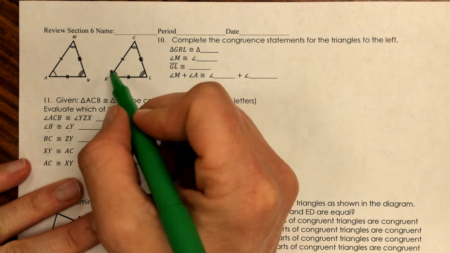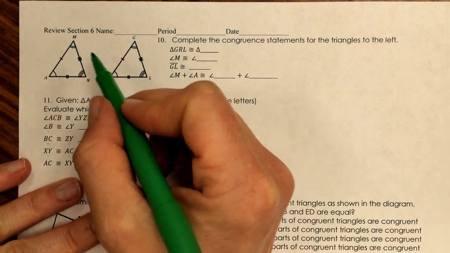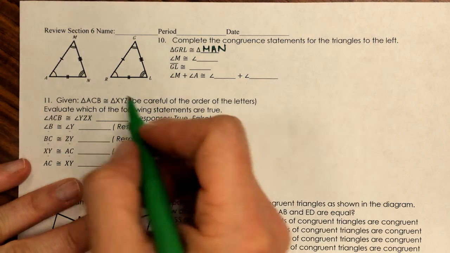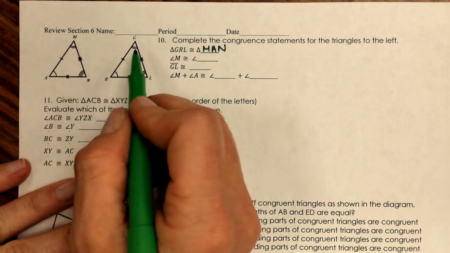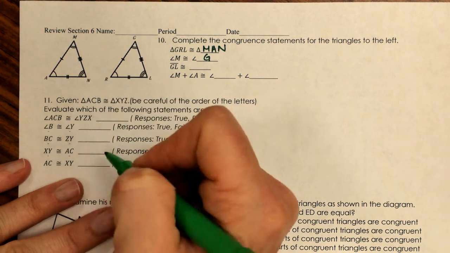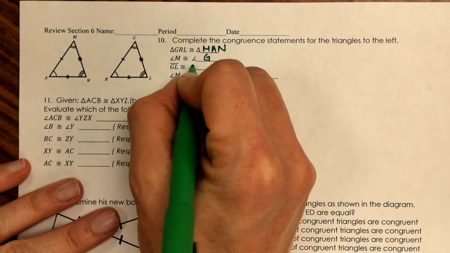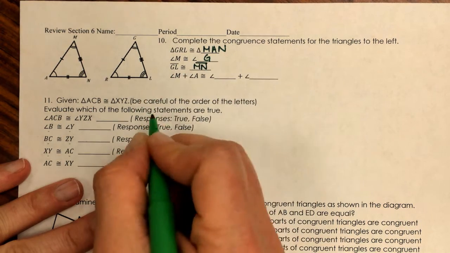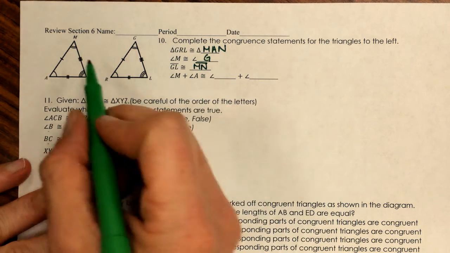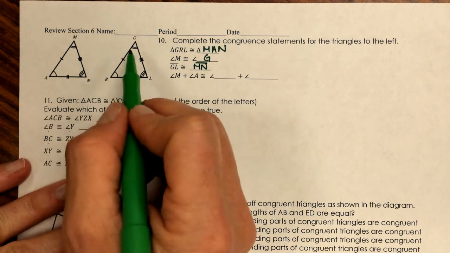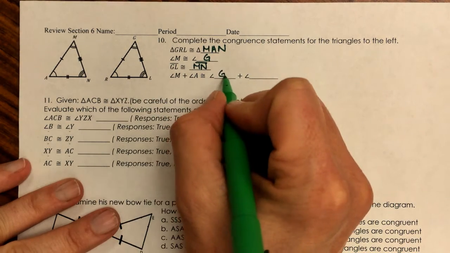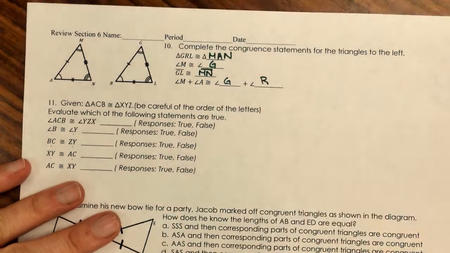So GRL has to match MAN. Angle M is double, so it must match angle G. GL has a triple line, so it must equal MN, and segment MN has a triple line. And M plus A, so double plus single, must equal double plus single. So that would be angle G plus angle R.